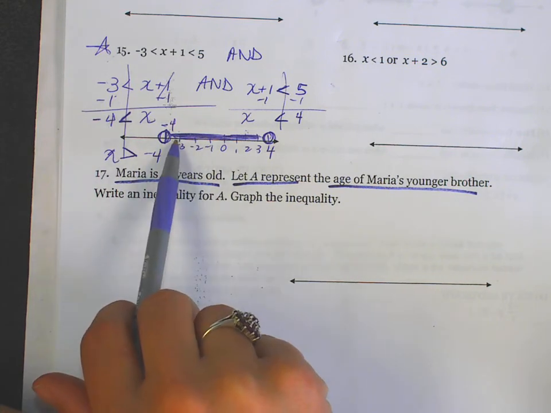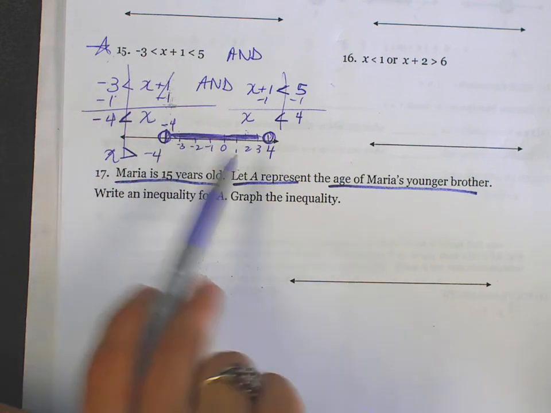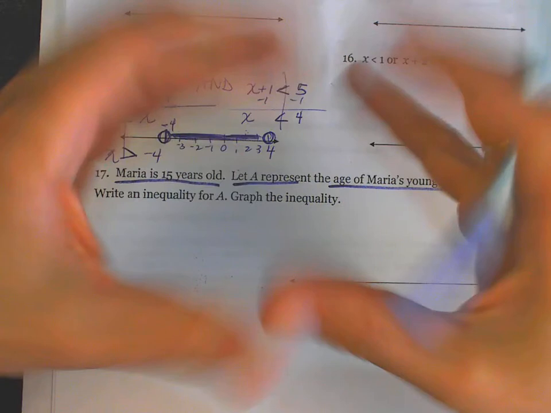Is -3 in between? Yep. How about 0? Yeah. -4? No. -4 is not included. 4? No, not included. How about -3.5? Does that work? Yeah. How about 3.9? Does that work? How many numbers in between? There's an infinite amount of numbers in that space. Think about that.